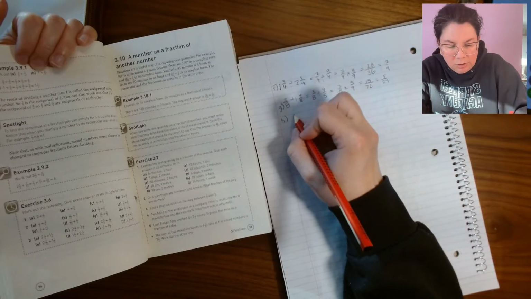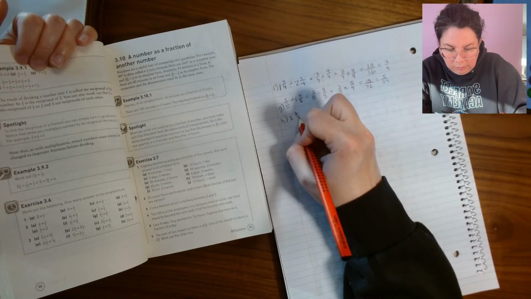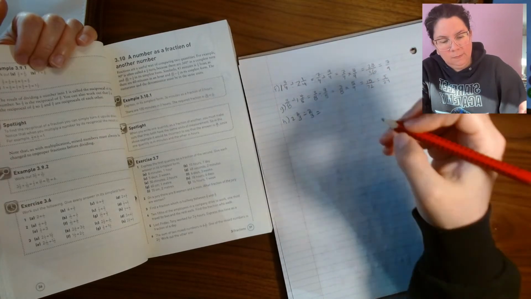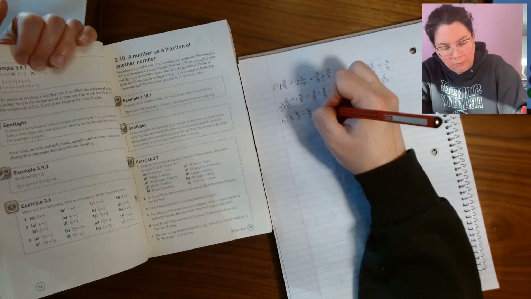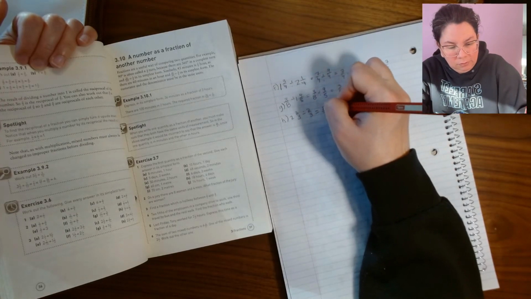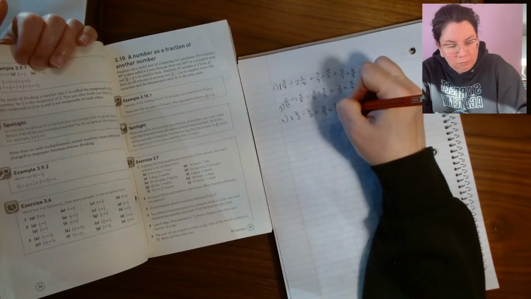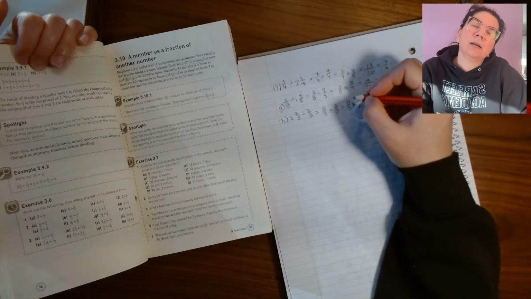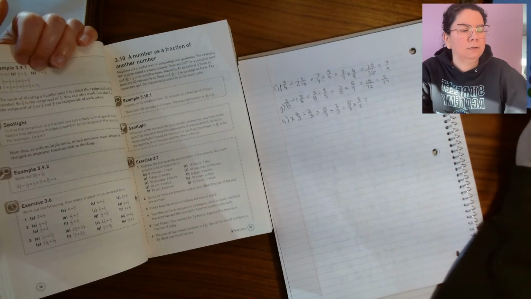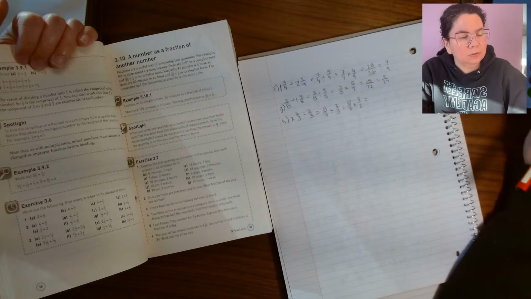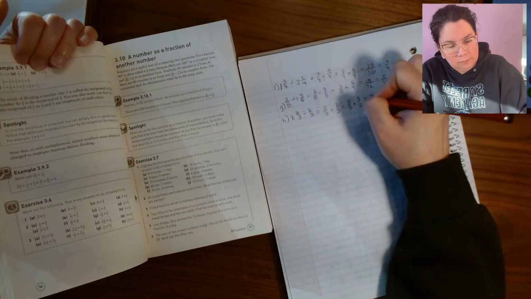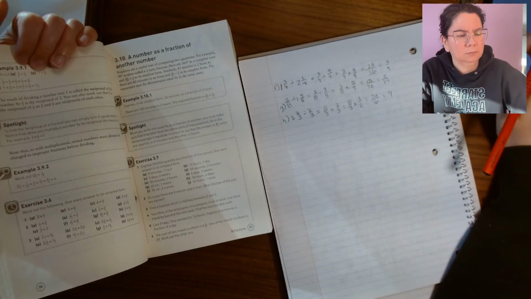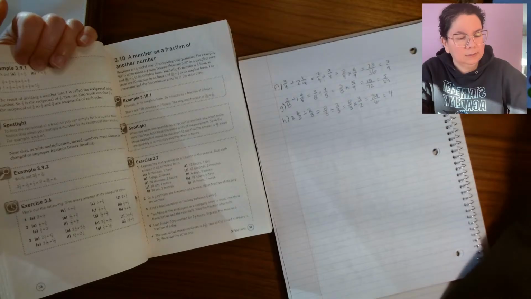H. 2 and 2/3 divided by 2/3 is the same as 8 over 3 divided by 2 over 3, which is the same as 8 over 3 times 3 over 2, which is 8 times 3 is 24 over 6, and 24 divided by 6 is 4, right? 24 divided by 6 is 4.